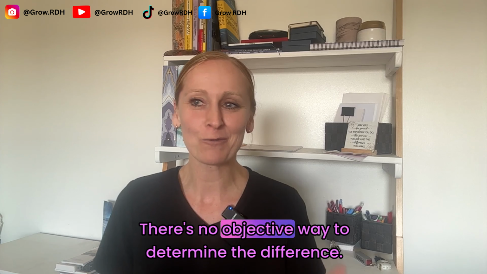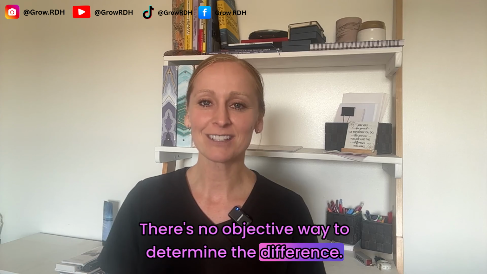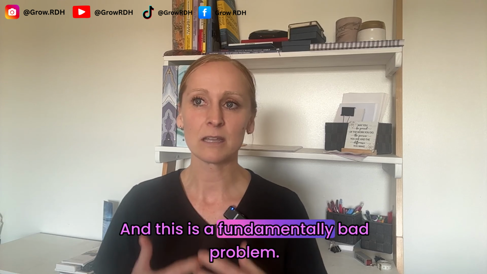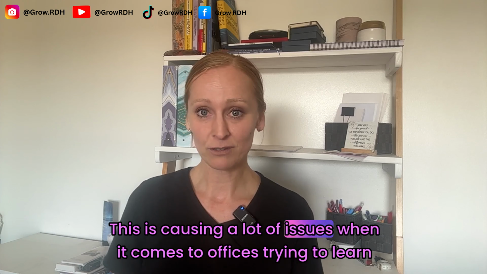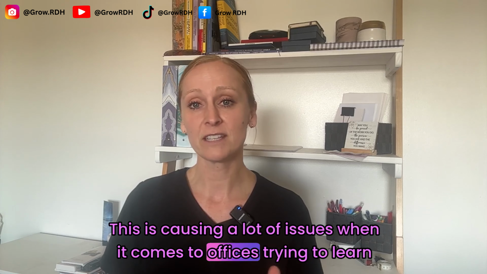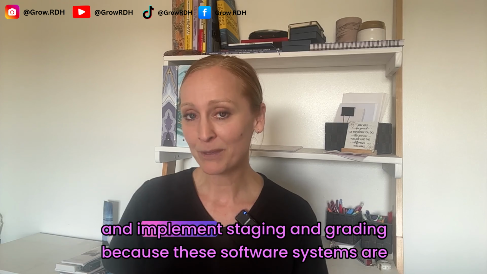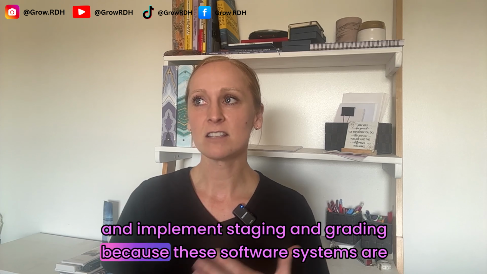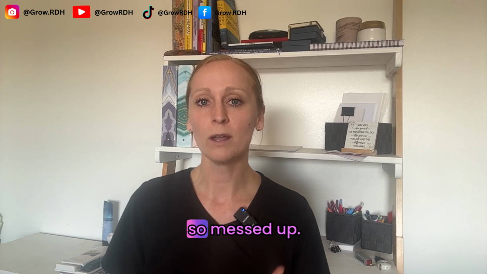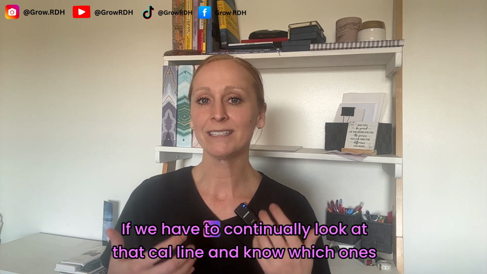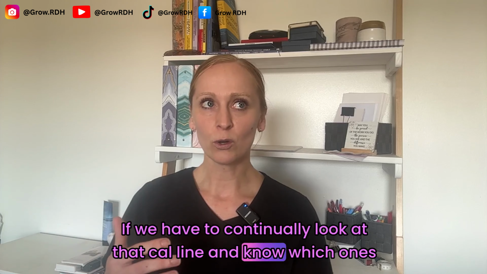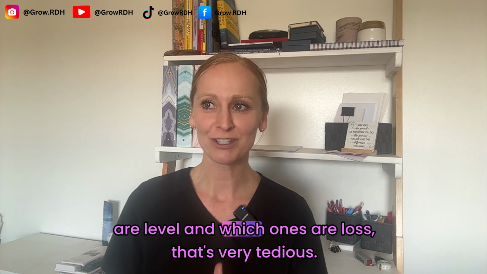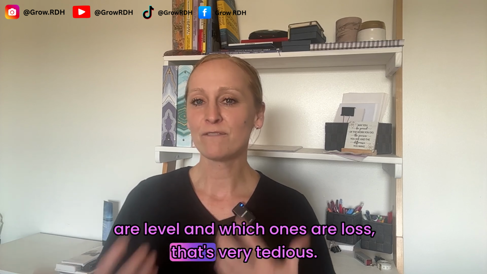There's no objective way to determine the difference. And this is a fundamentally bad problem. This is causing a lot of issues when it comes to offices trying to learn and implement staging and grading, because these software systems are so messed up. If we have to continually look at that CAL line and know which ones are level and which ones are loss, that's very tedious.